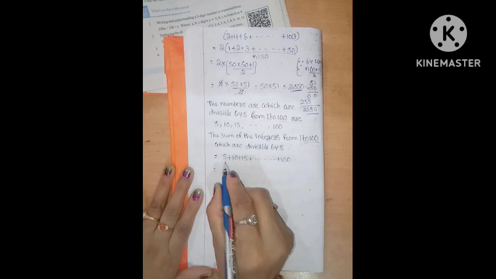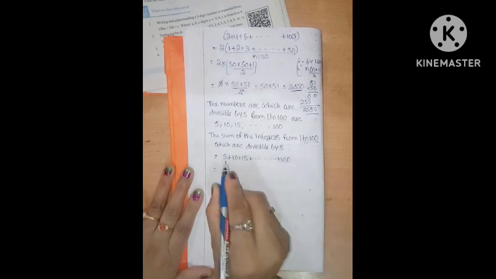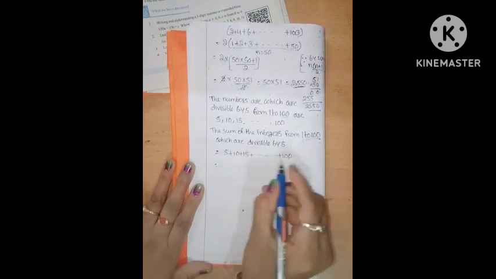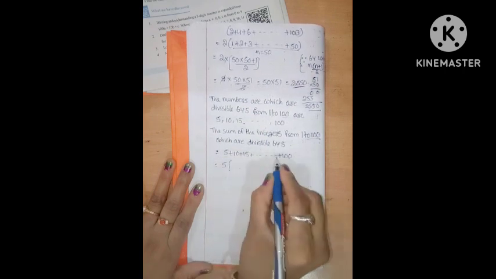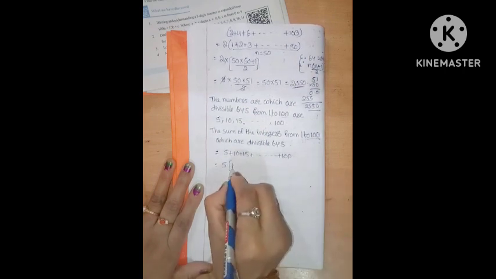So in all these terms, 5 is common. Which one is common? 5 is common only. All the remaining terms, we write in our brackets.